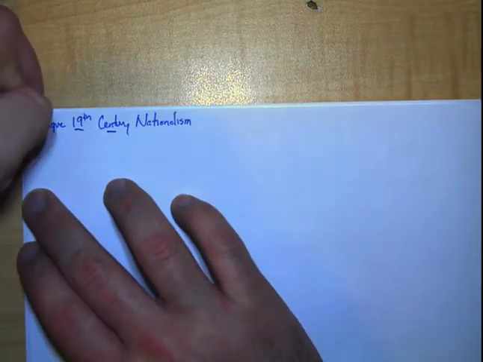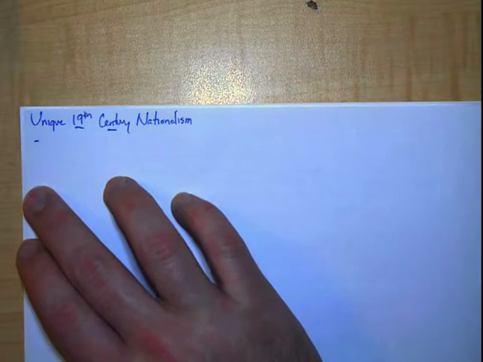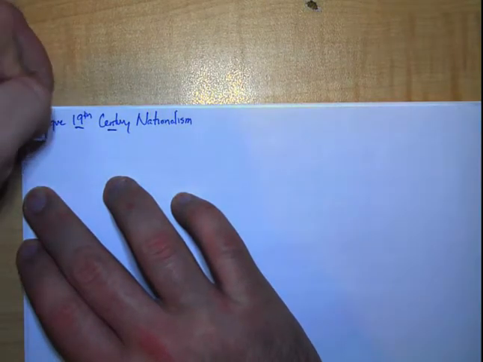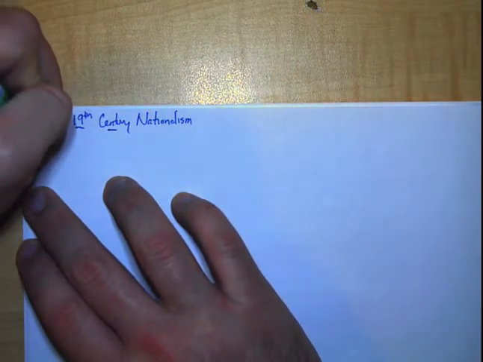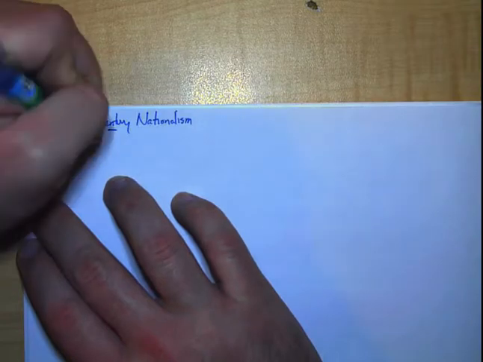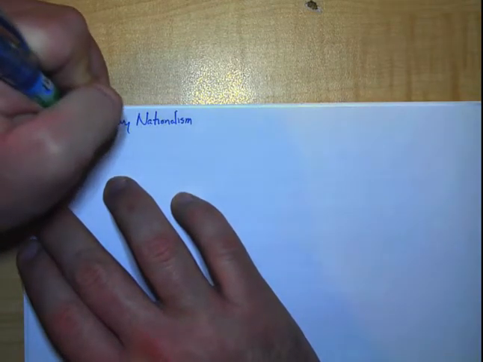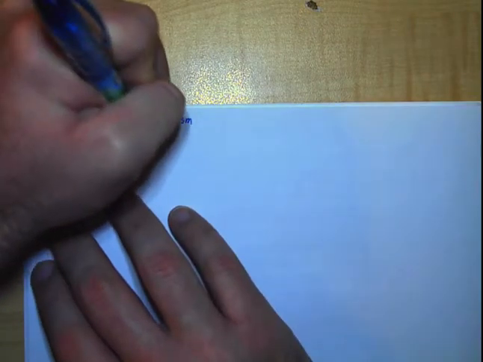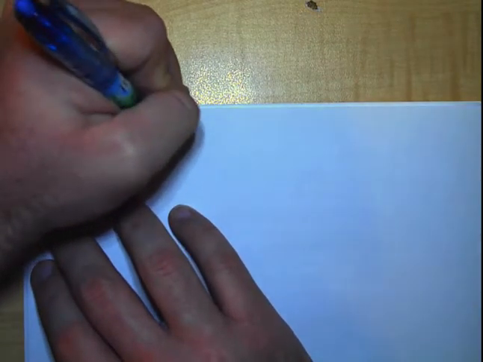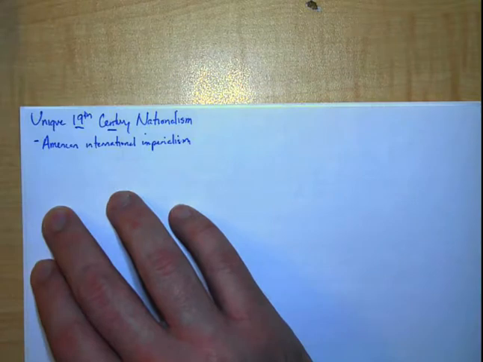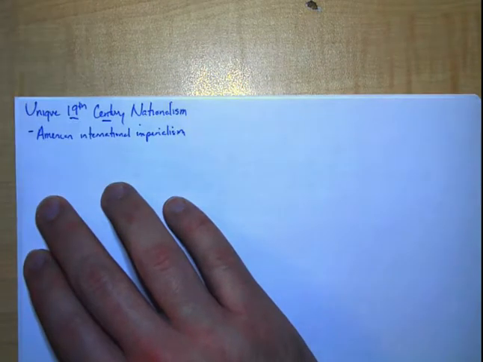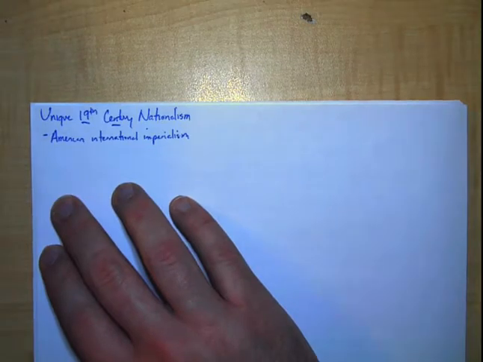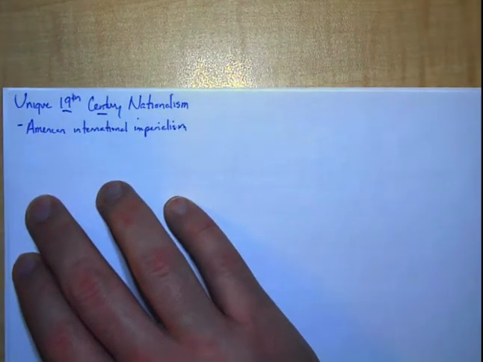So the first one of these that we're going to go over is American international imperialism. So we've discussed how the United States is an imperial power in North America.